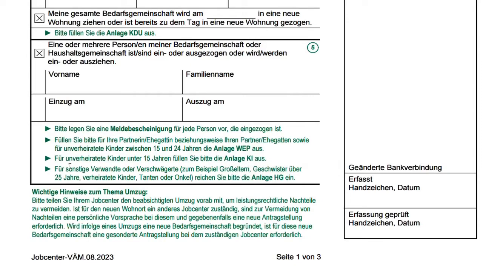It is worth mentioning that I have already explained how you can fill in the attachment VÄP in another video on this YouTube channel. If this person is a child who is unmarried and under 15 years of age, you have to fill in, in addition to this form, the attachment KI and send it together with this form to the job center. I've also explained in another video on this YouTube channel how you can fill in the attachment KI.